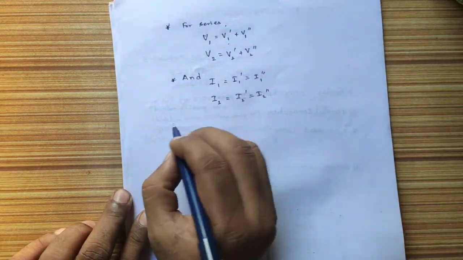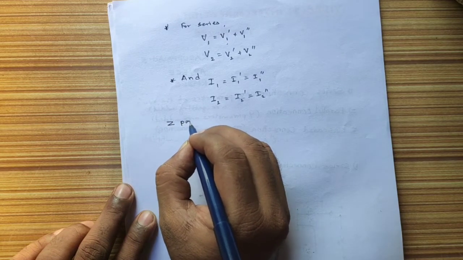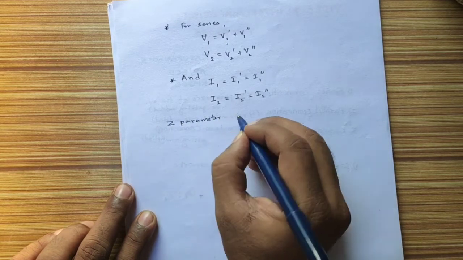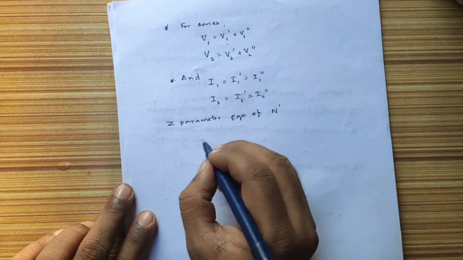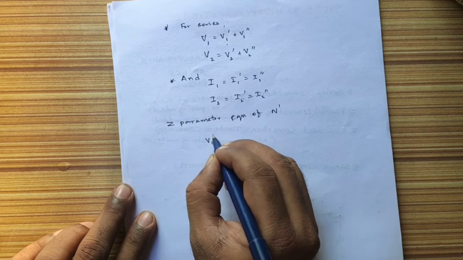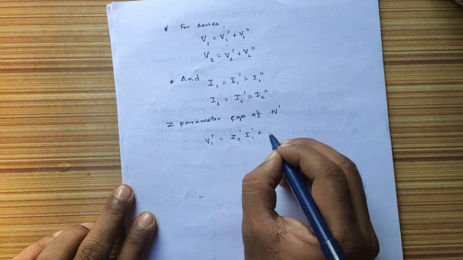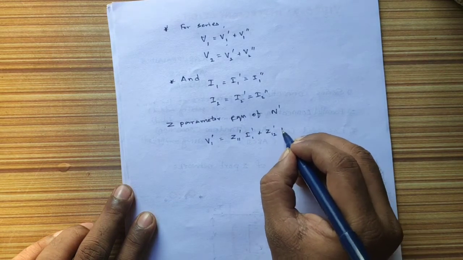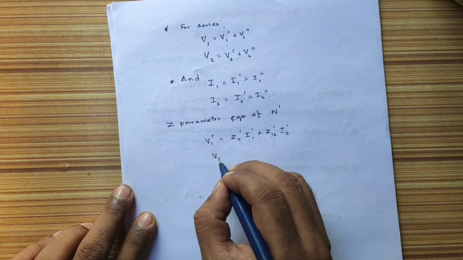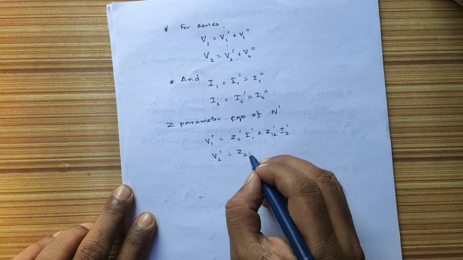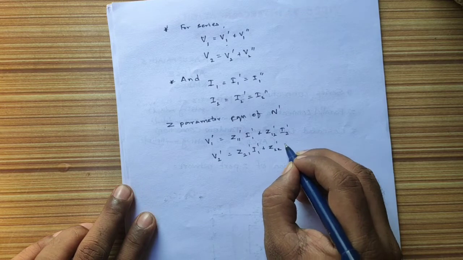Okay. Now for the first network, the Z parameter equation of N dash, that is nothing but V1 dash equal to Z11 dash I1 dash plus Z12 dash I2 dash, and V2 dash equal to Z21 dash I1 dash plus Z22 dash I2 dash.